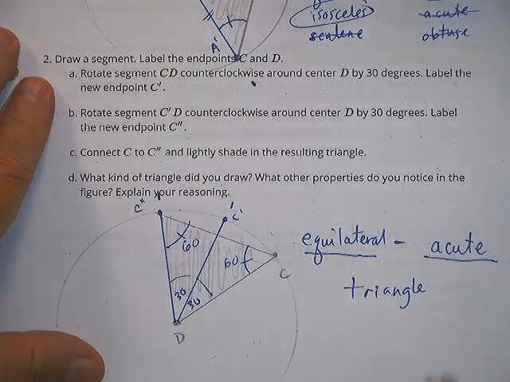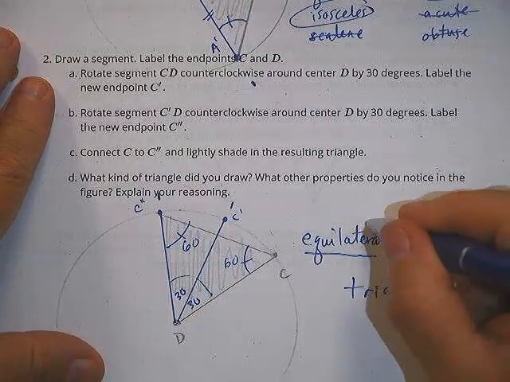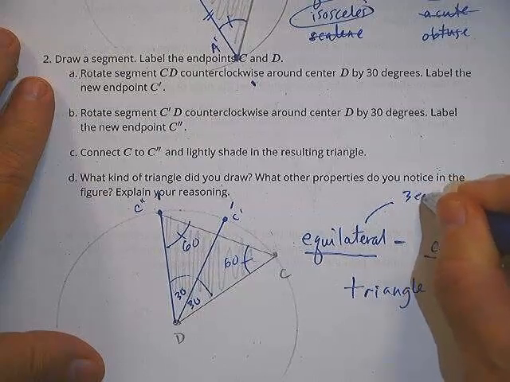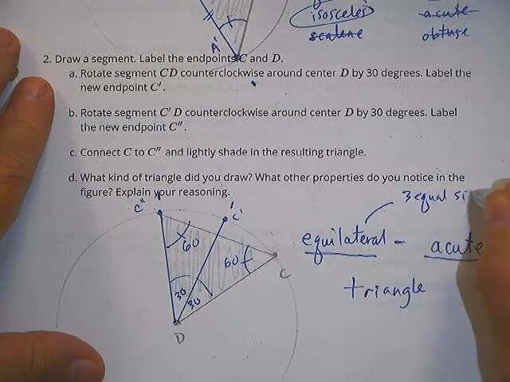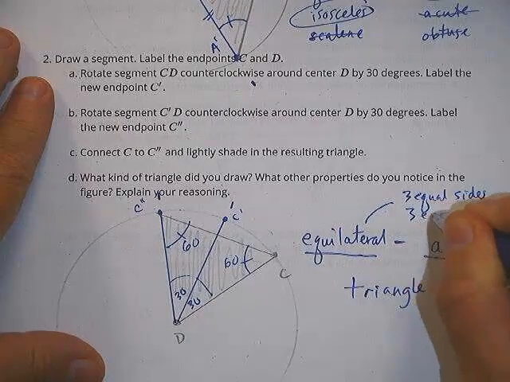So one thing to keep in mind for triangles: for equilateral, you have 3 equal sides, but you also have 3 equal angles.